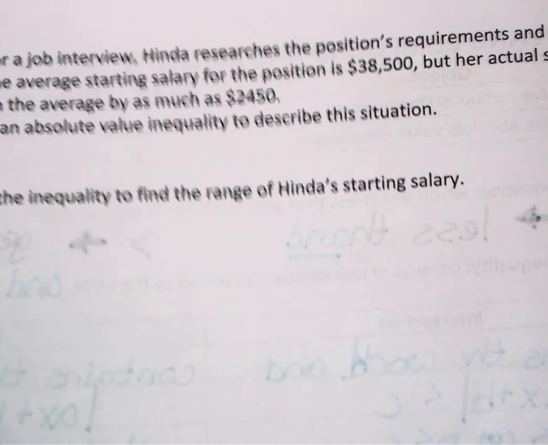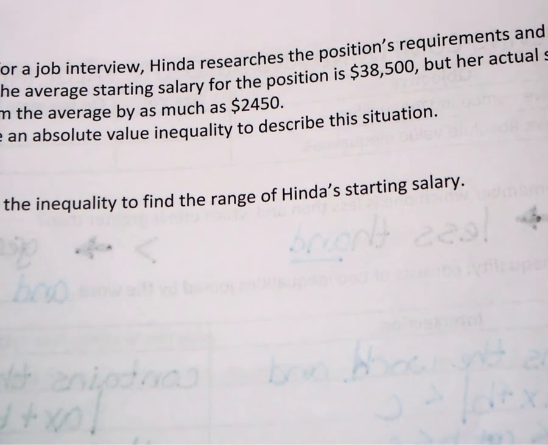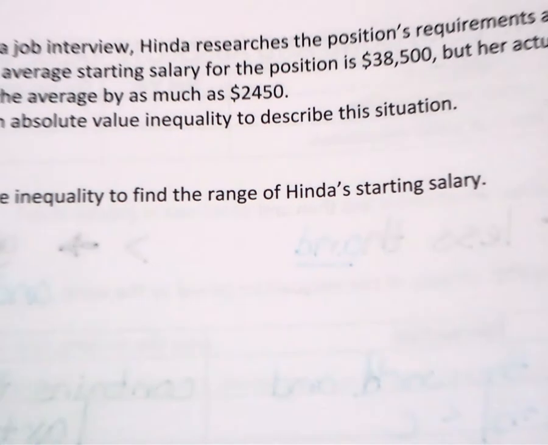Turn the page and let's take a look at the back. We have one word problem and then interval notation. I'm going to save that for when I get back.